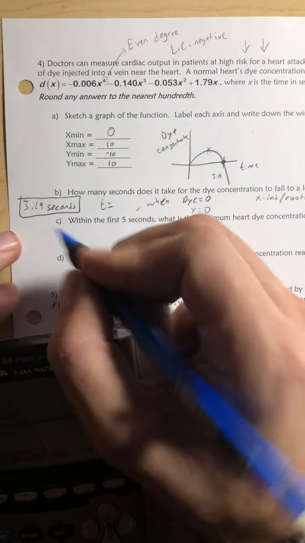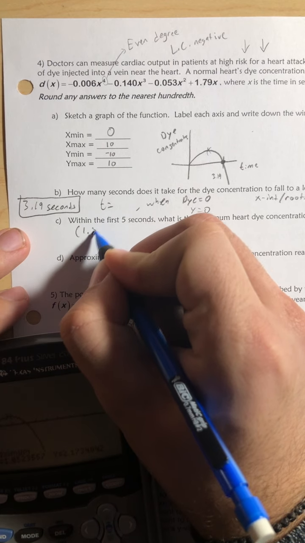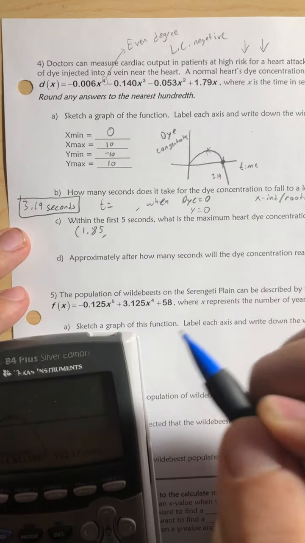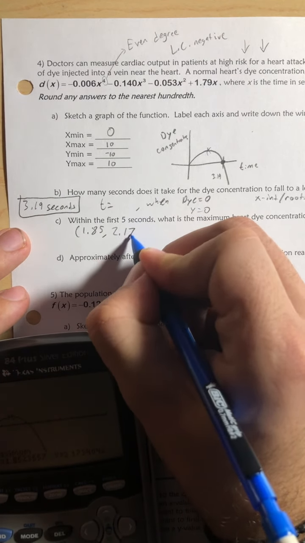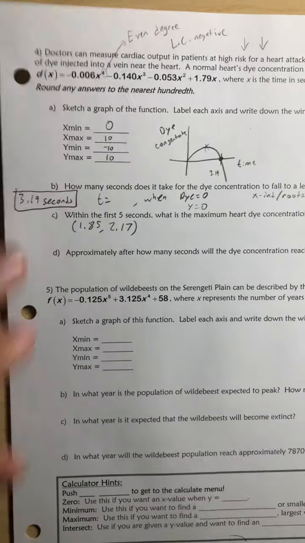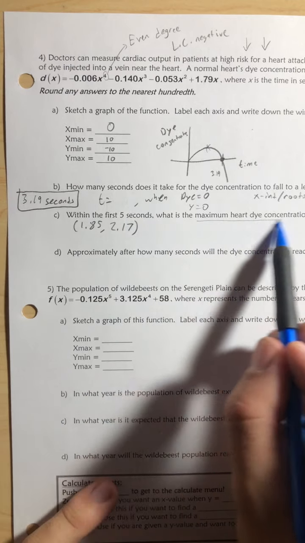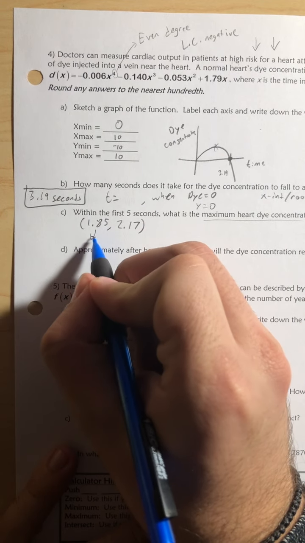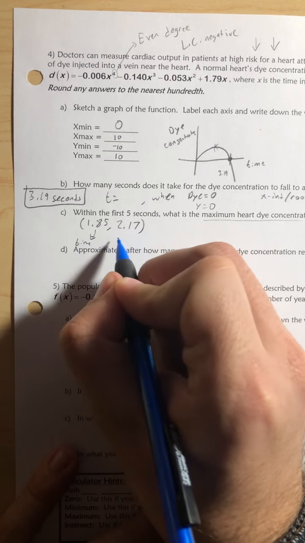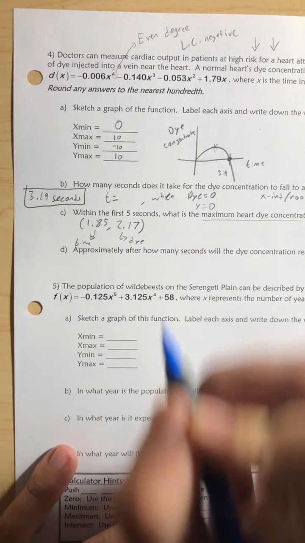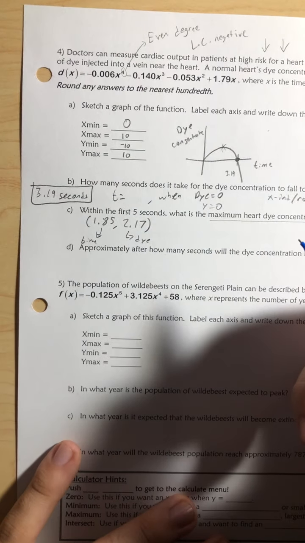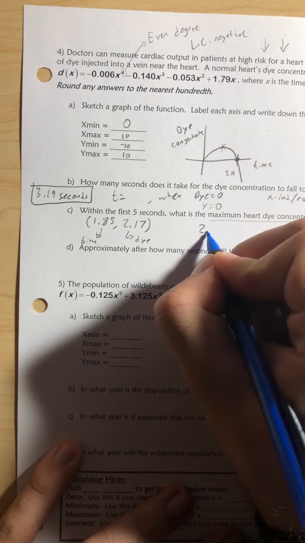And I get the point 1.85, comma 2.17. All right, and it asks, what is the maximum dye concentrate? So if I think about this, my x value is time, my y value is dye. So the answer, the maximum dye concentrate, is going to be 2.17.